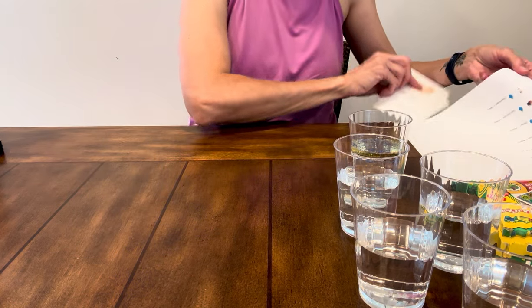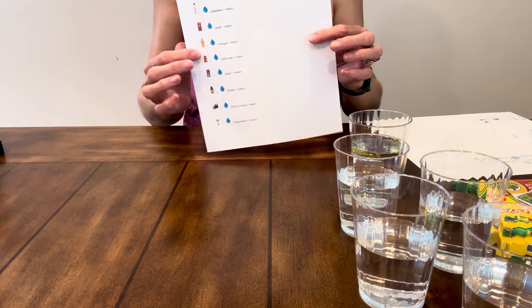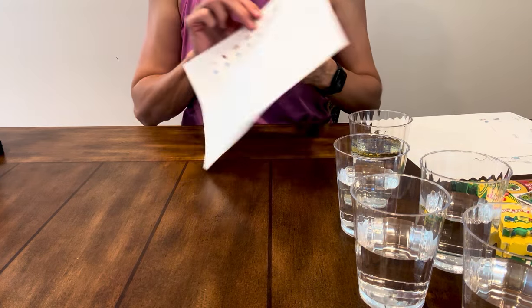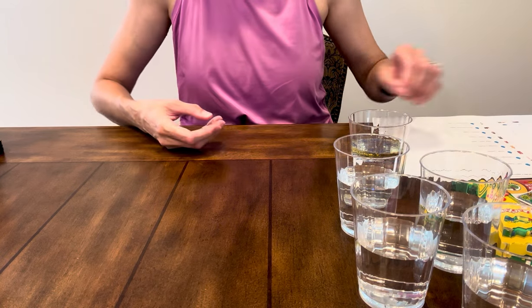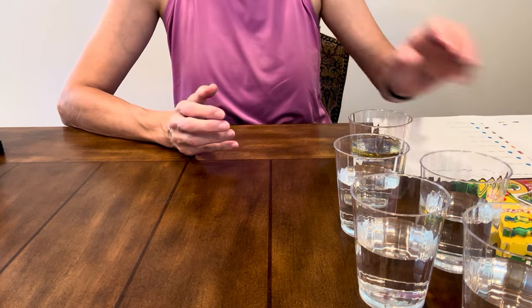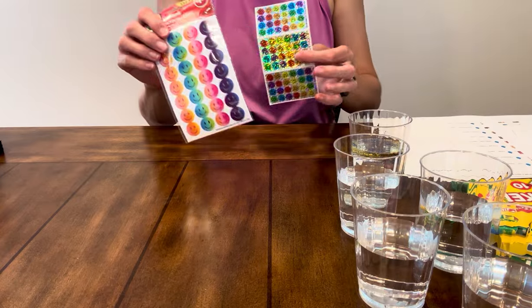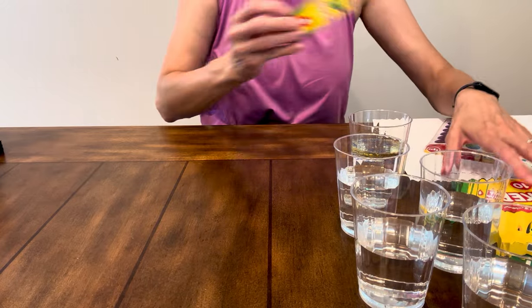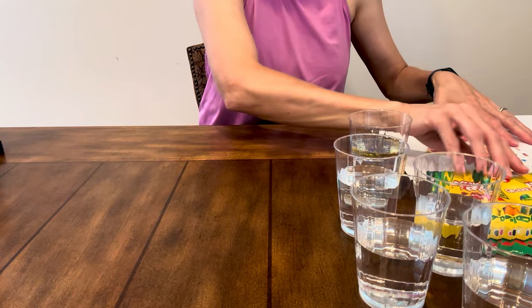Then we need our prediction chart to record our predictions, and also to record our results. To do that, you can use stickers, crayons, or markers.